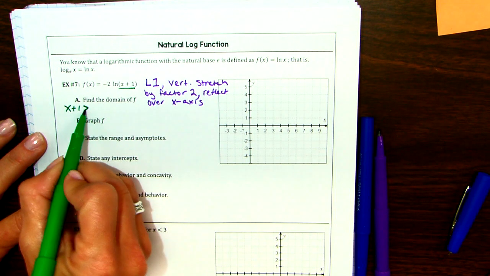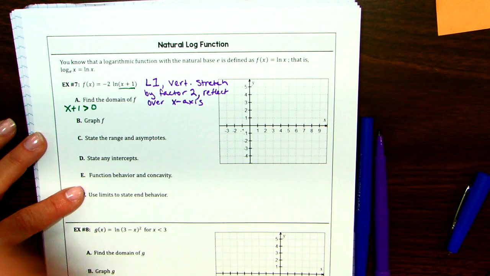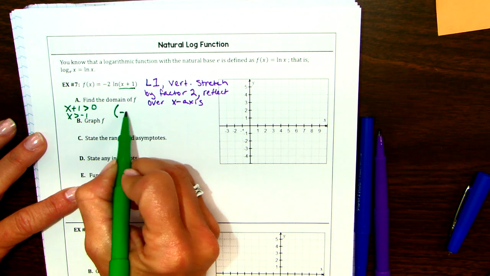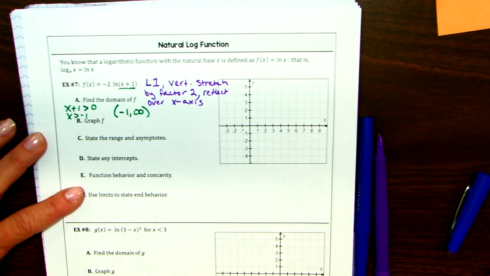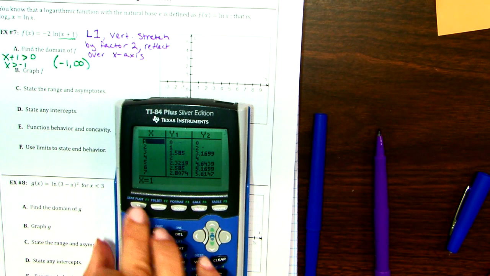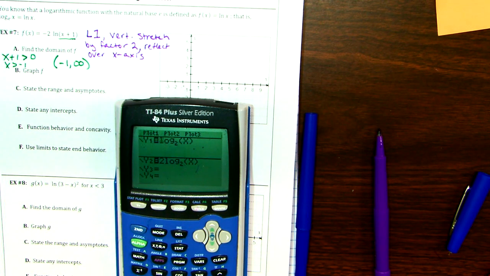X plus 1 is greater than 0, and then you solve it. So x would be greater than negative 1. Easily, negative 1 to infinity, right? That's what it would be. But we do have to graph it, so we're going to see that anyway, so you could have gone back and done part A in a problem like this. So I'm going to just clear my RAM. It's easier than deleting both of those.